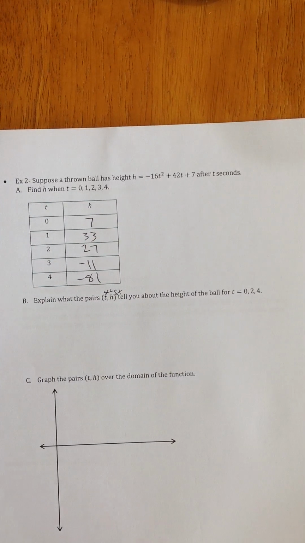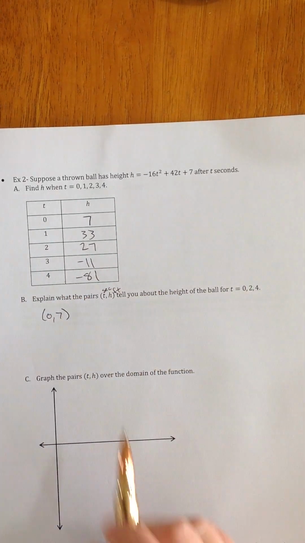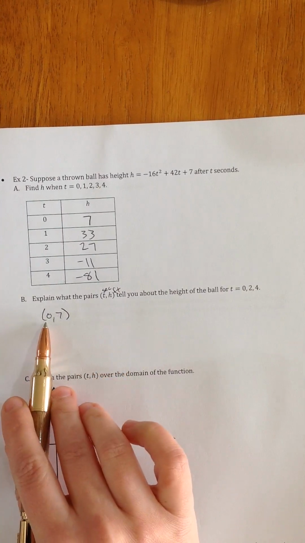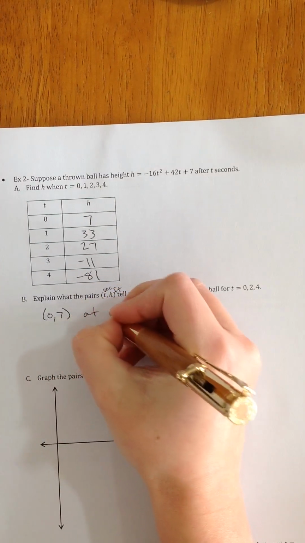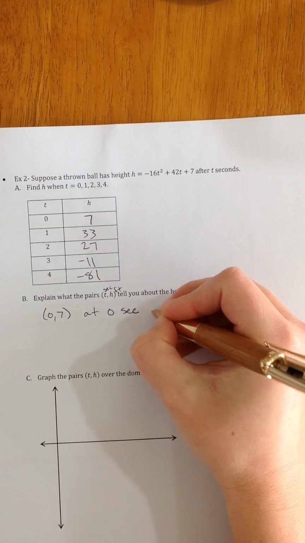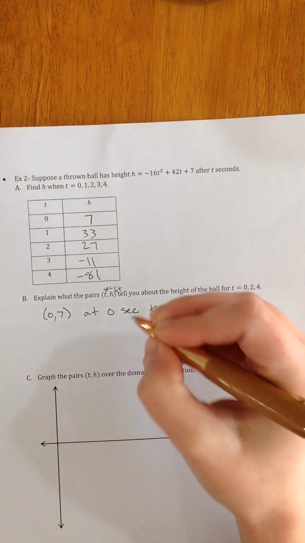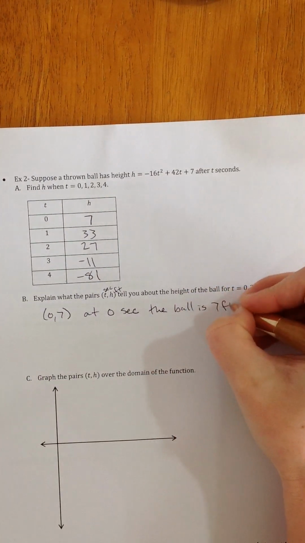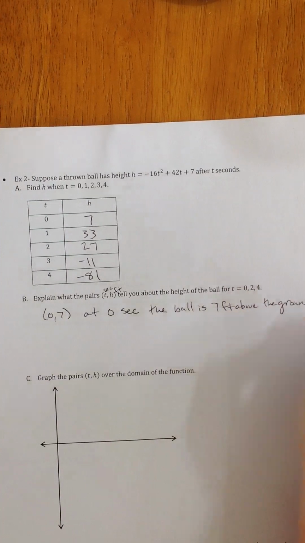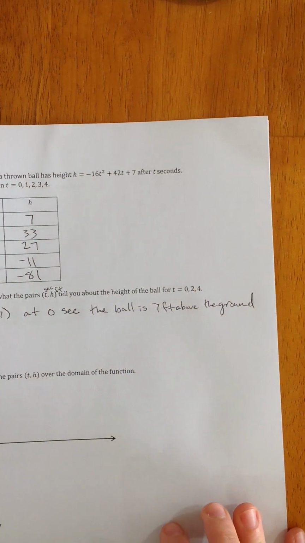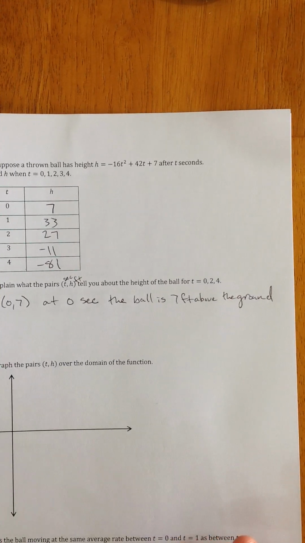And then explain what those ordered pairs mean. So the first one, 0 for the t, is 0, 7. What that would mean, if our t stands for seconds, is 0 seconds and a height of 7 feet. So at 0 seconds, the ball, because we're throwing a ball, is at a positive 7, so I'm going to put 7 feet above the ground. So at 0, 7, at 0 seconds, the ball is 7 feet above the ground.